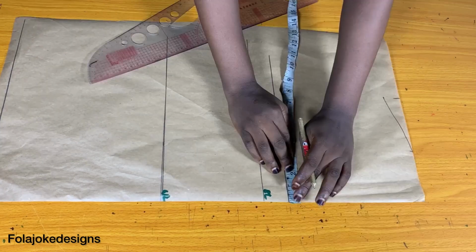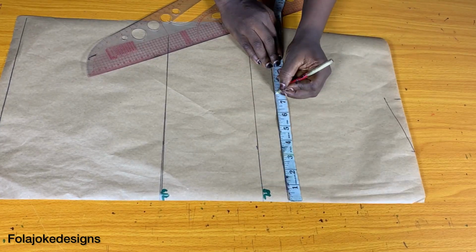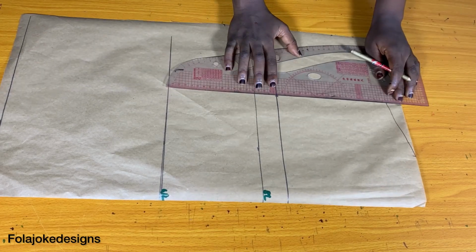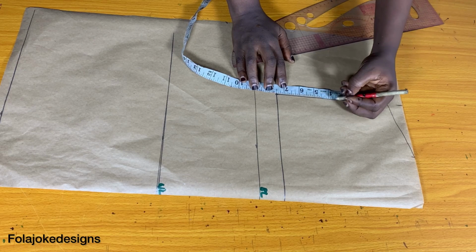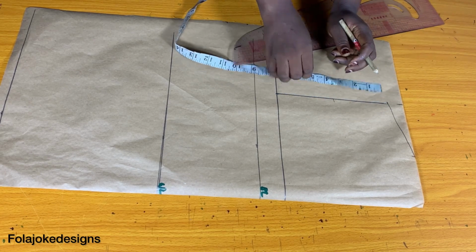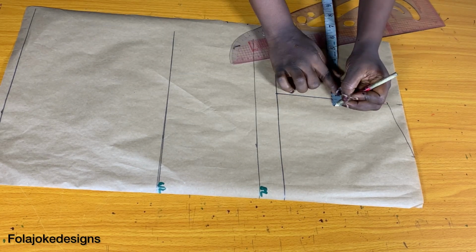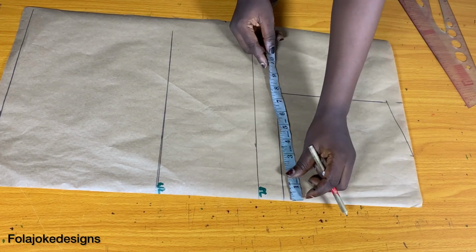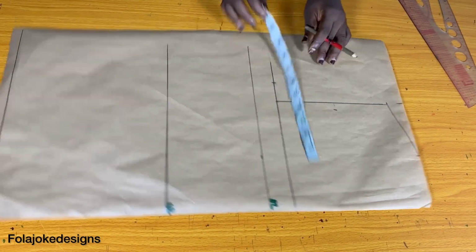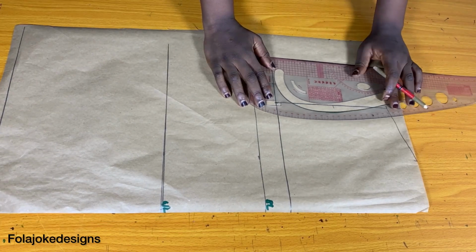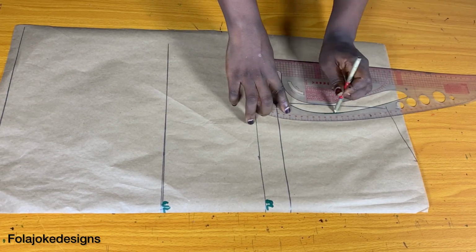And rule out a vertical line. Then from there, I'm going to take in my shoulder measurement down to the armhole line and connect it together and find the mid points. I'm coming by 0.5 inches. After that, I will come down to the armhole line and take in my bust measurement divided by 4, which is 9 inches, and curve out my armhole curve.